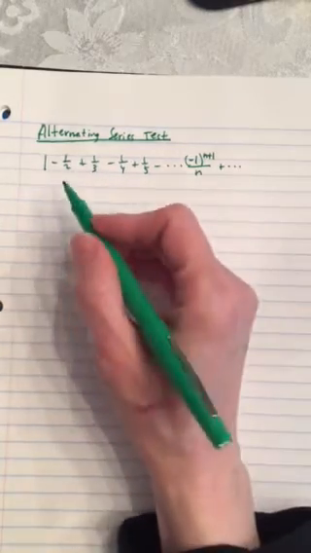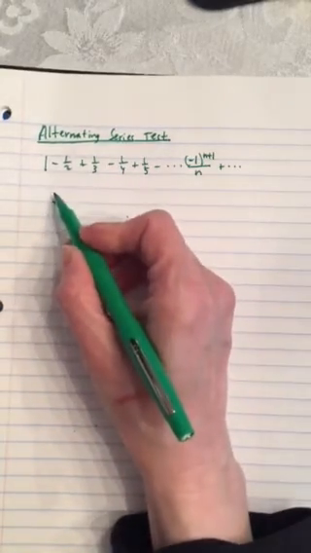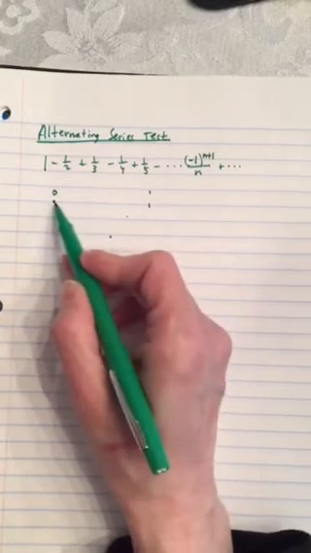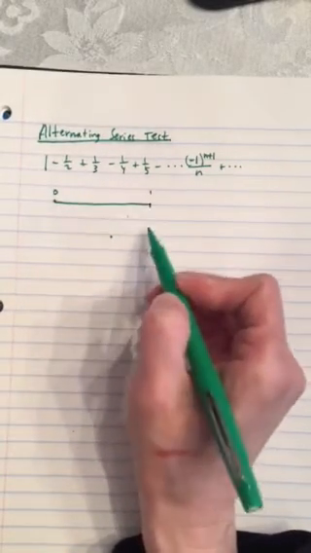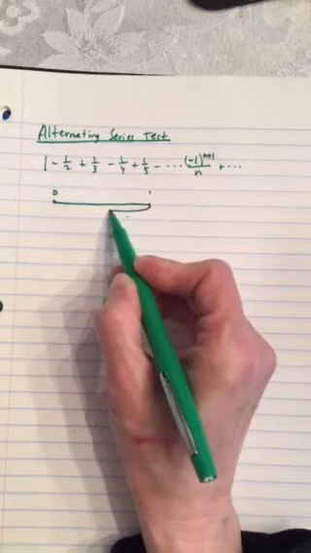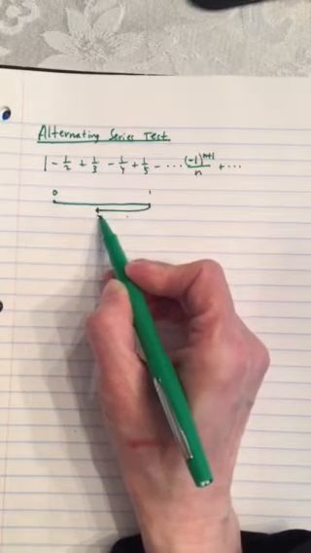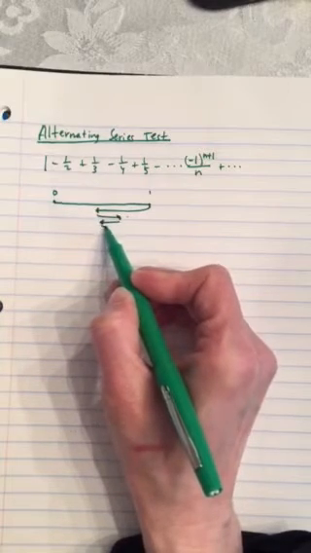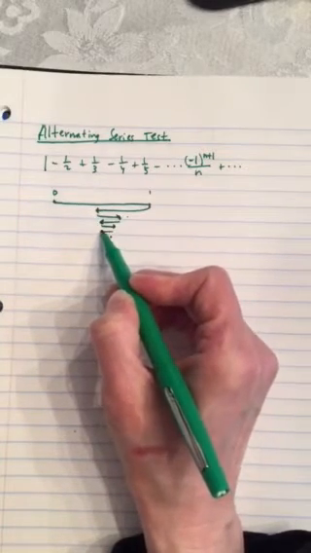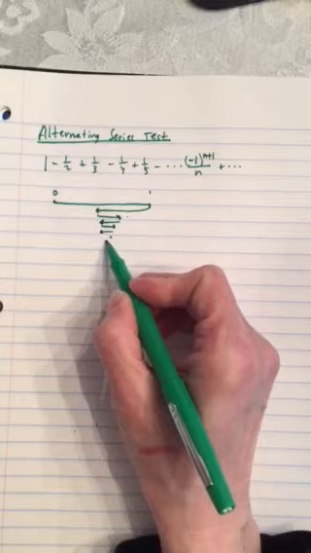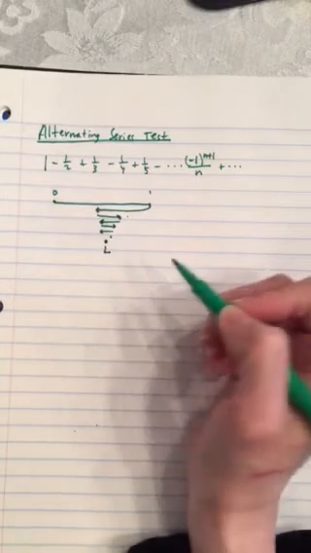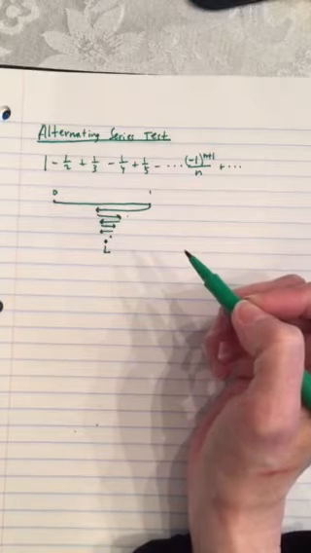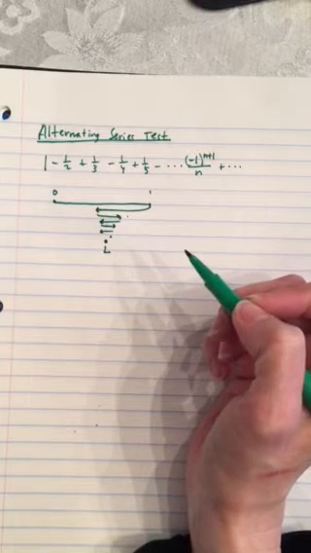We can think about that like, what if I started here at 0 and out here I had 1? So I do 1, and then I subtract off a half, and then I add on 1/3, and then I subtract off 1/4, and I add on 1/5, and I subtract off 1/6. So I end up homing in on whatever L is, the limit of this series, the total. And so this would be an alternating series.